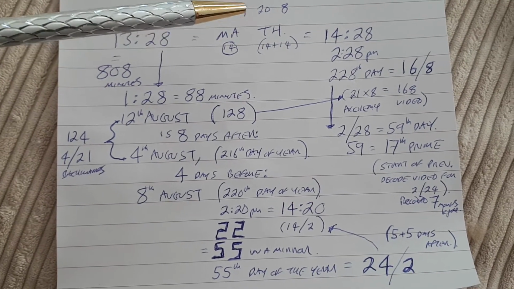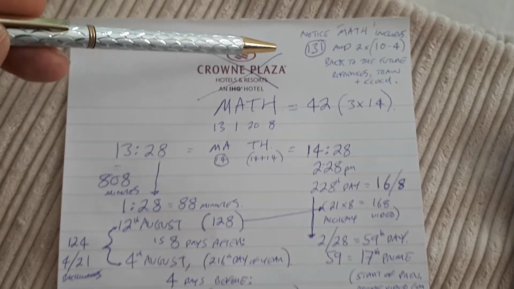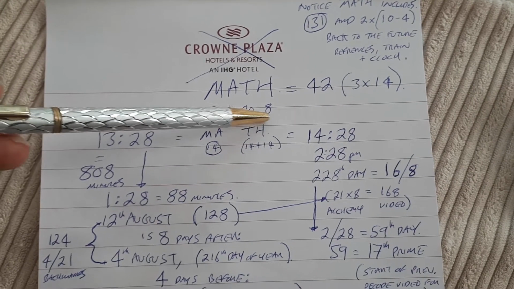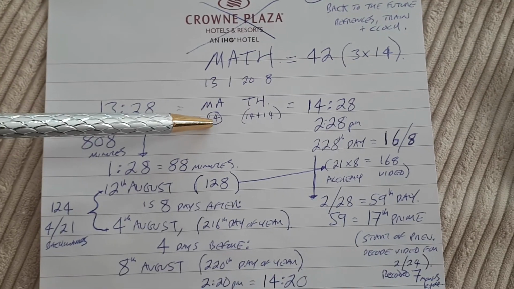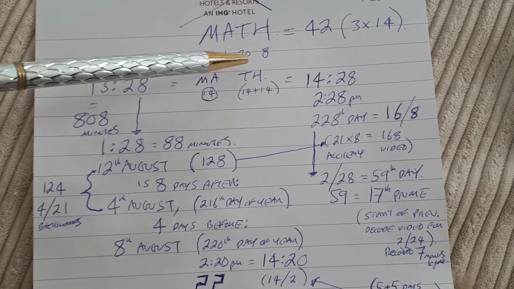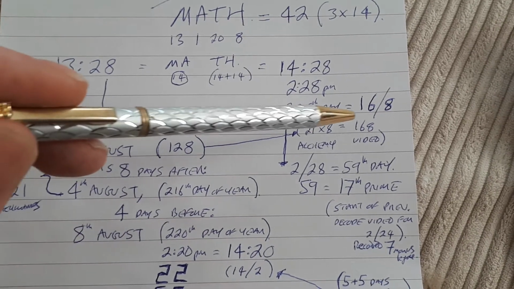So maybe I just need to quickly recap. This is just on math itself. We showed the Back to the Future links. 131, duality 10.4. We turned math into time for 1428, 14 and 28. 2:28 PM, 228th day.